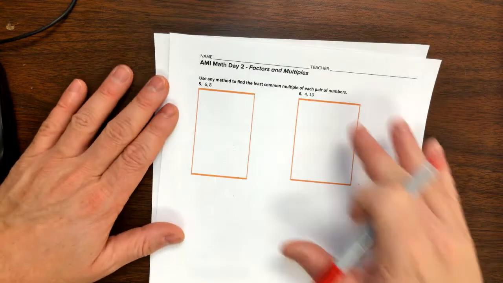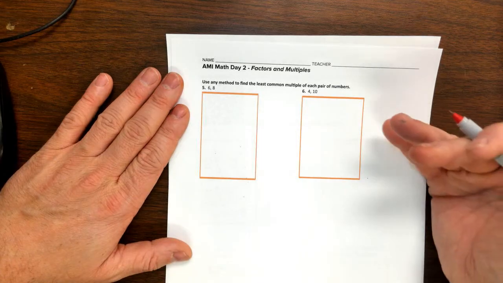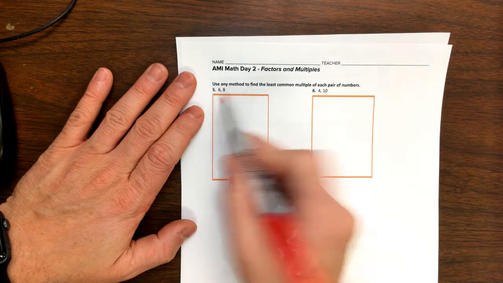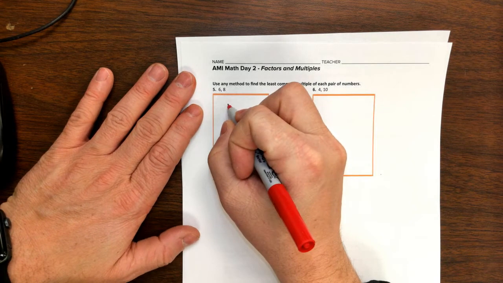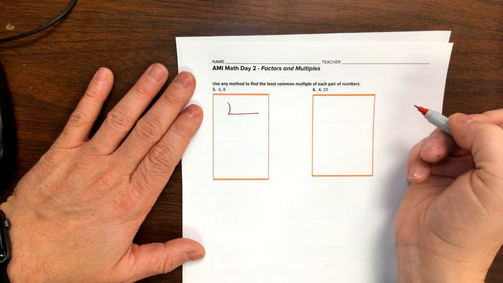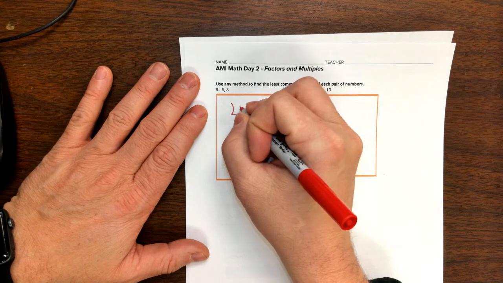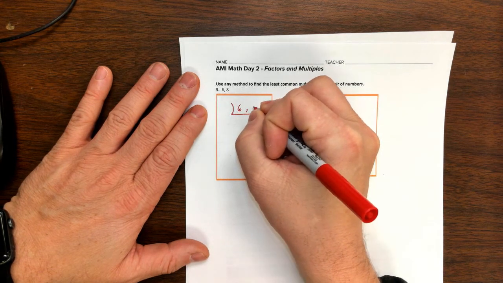The last two problems are also least common multiple problems. Okay. Let's talk about how to use the division ladder. I'll do that for number 5. If you remember, a division ladder is an upside down division bracket. It looks like this. And we're going to put both of our numbers inside of the bracket. So we have 6 and 8.